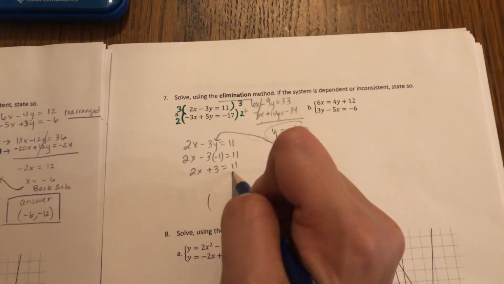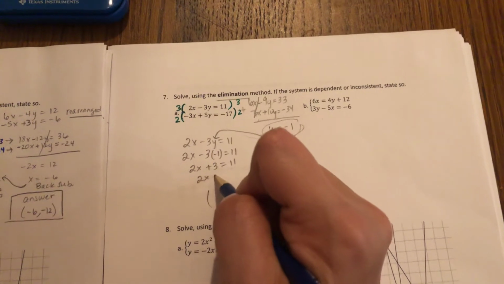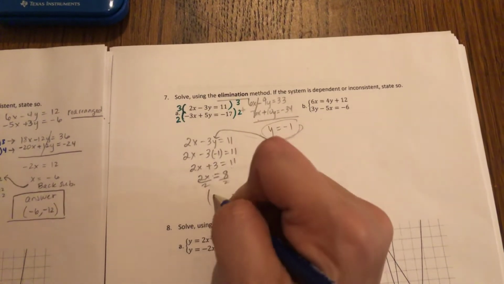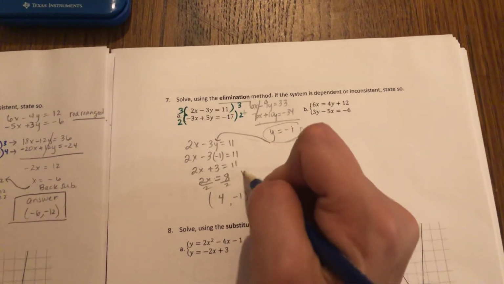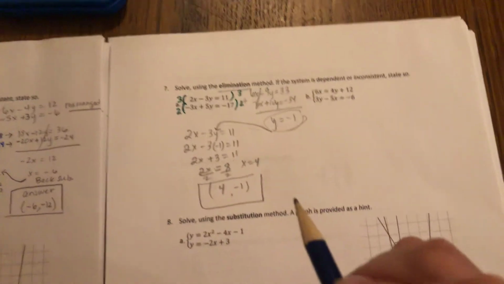Move the 3 over to the other side, which gives me 2x. We're going to take away the 3 from both sides. That would give me 8. Divide both sides by 2, and I get x equals 4. So my ordered pair, or my answer, is (4, negative 1).